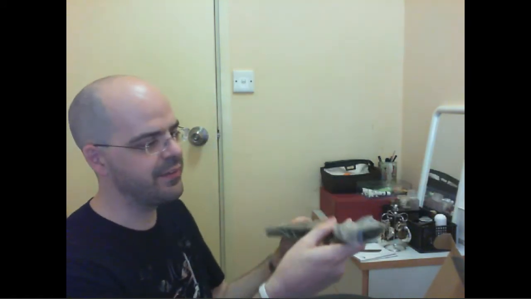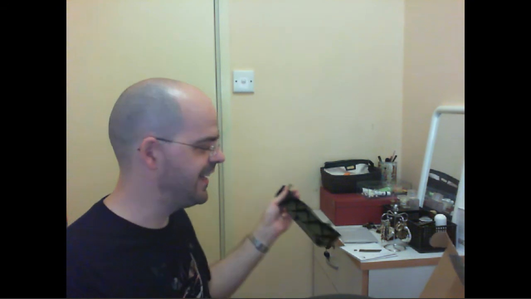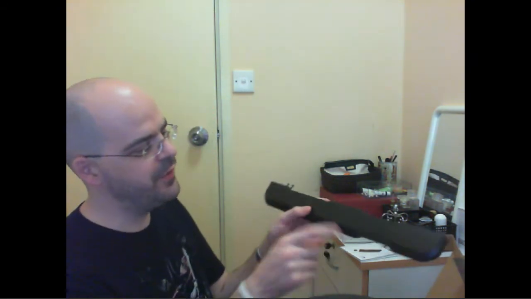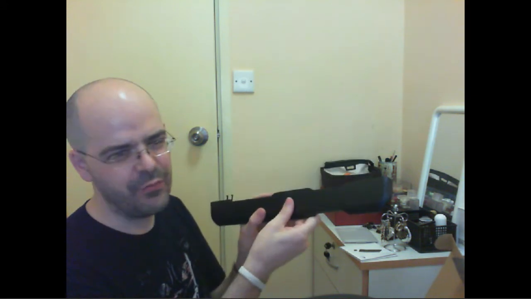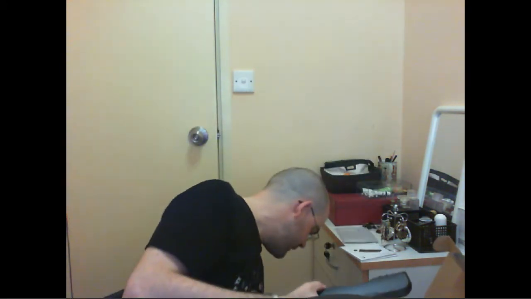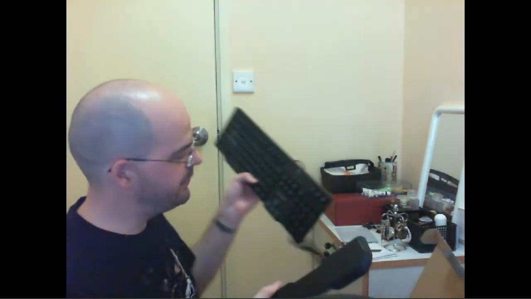Oh, and I forgot to mention, they do have a wrist rest. It's not a guard. It's not guarding against your wrist, it's actually helping your wrist. But first impressions, it feels very plasticky, but you'd kind of expect that for the price I paid for this.